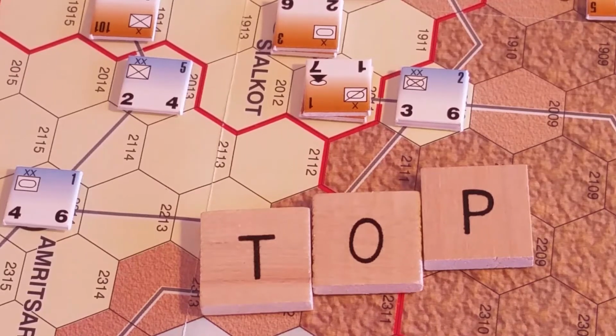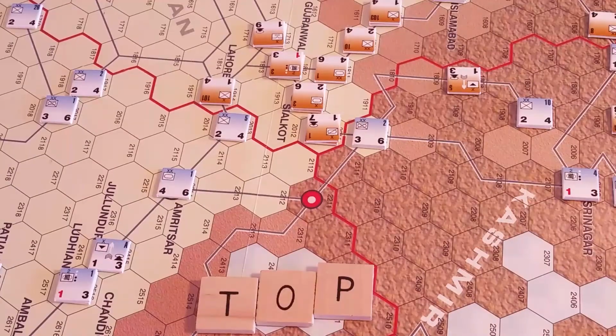Thinking of playing Millennium Wars: Kashmir, a war between India and Pakistan. A one small step simulation. Okay, with the sequence of play, the very first thing I see is the random events segment.